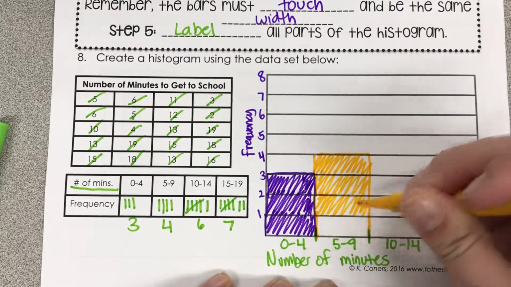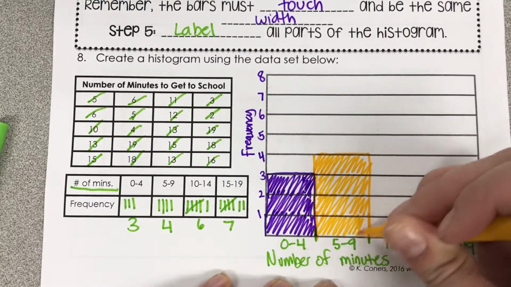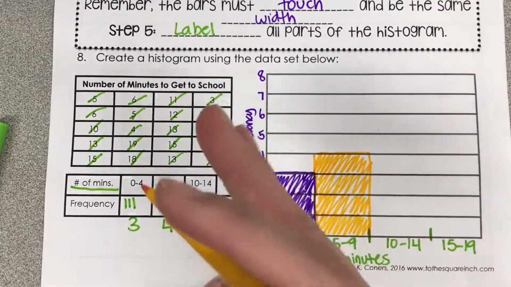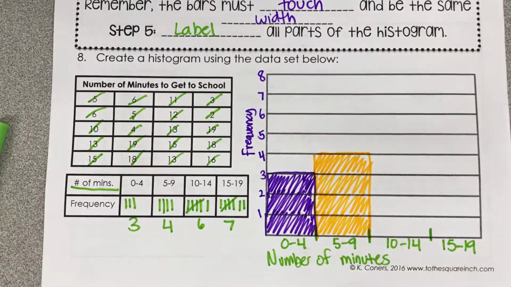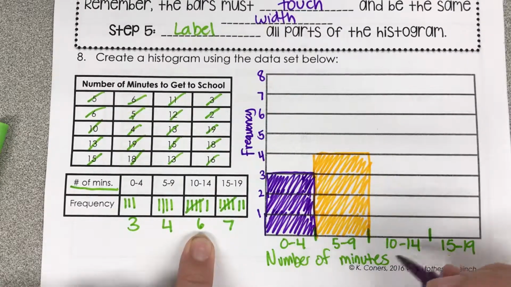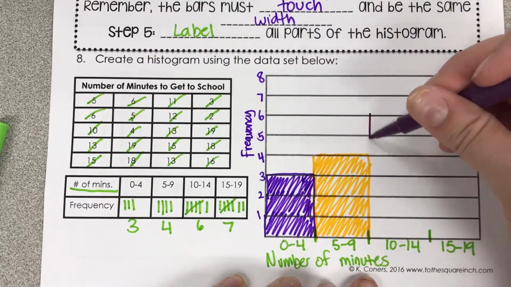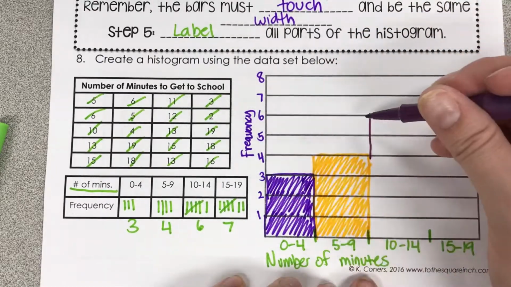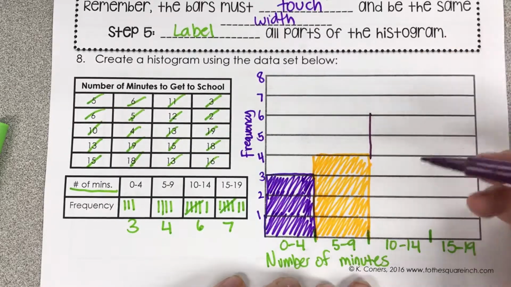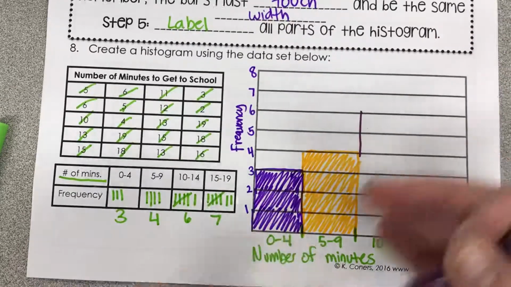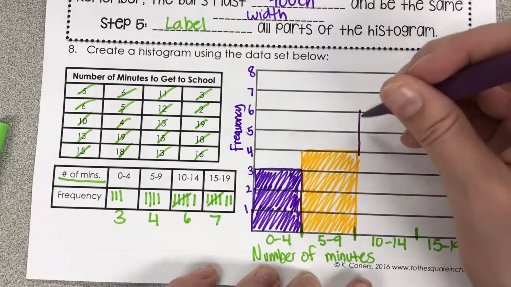You do not have to color these in, but I am, using different colors to show the difference between these elements in the histogram. All right, got that one done. Now I'm on this interval. It's a frequency of 6, so I'm going to go all the way up to line 6. I also like to find the line first and then go down, because sometimes I can get very sloppy or go too quick, and then I might make the line too far, and then I can't go back.